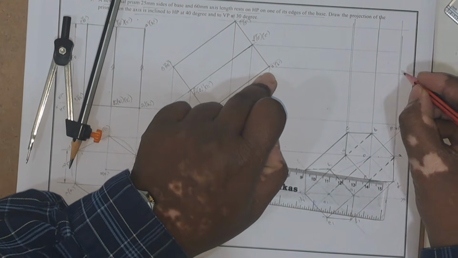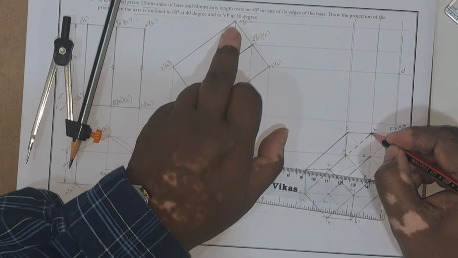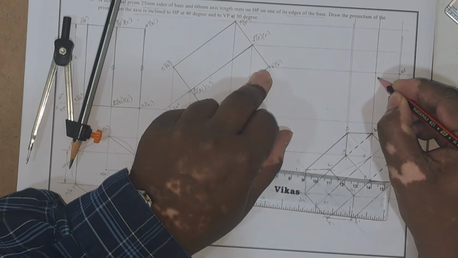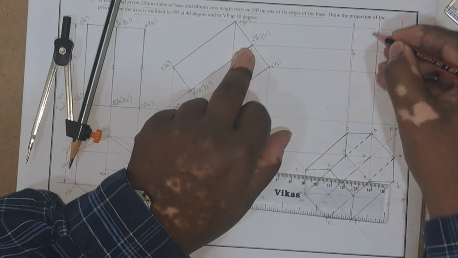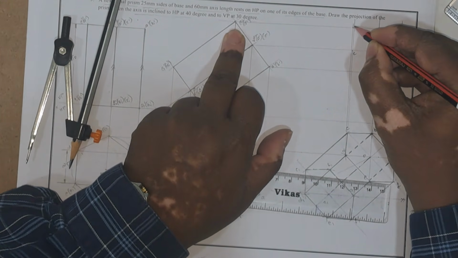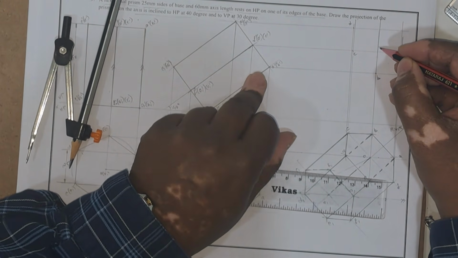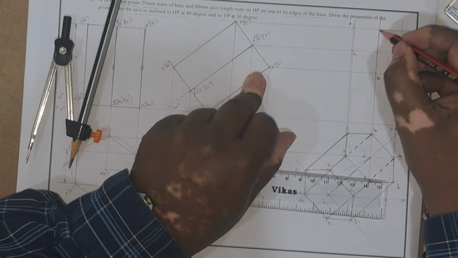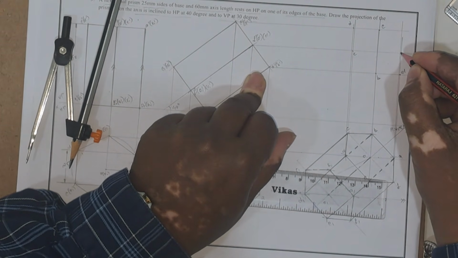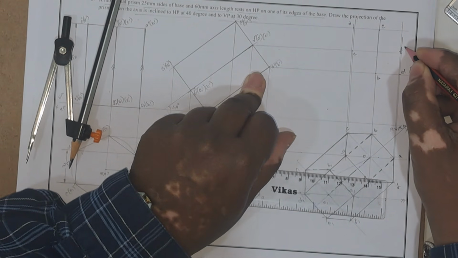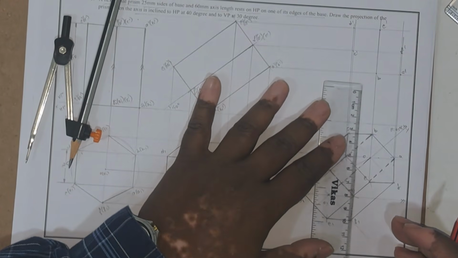A and A dash are meeting as my new A. B and B dash are meeting as my new B. C and C dash are meeting as my new C. D and D dash are meeting as my new D. E and E dash are meeting here. And finally F and F dash are meeting here. This is my new F. Right? So similarly, I'll draw the projection lines from here also.